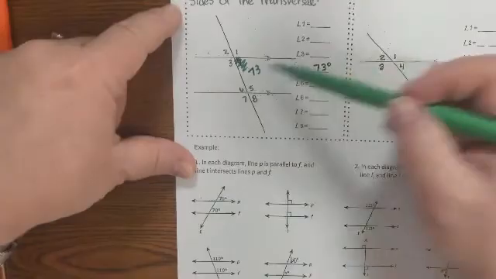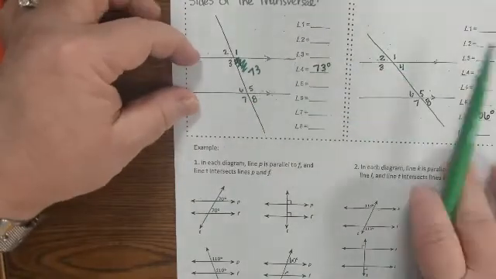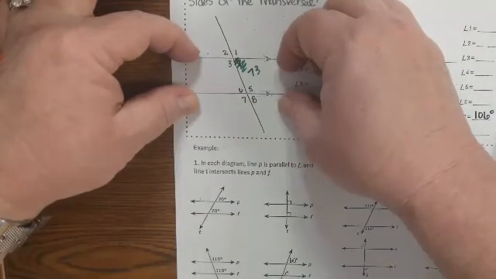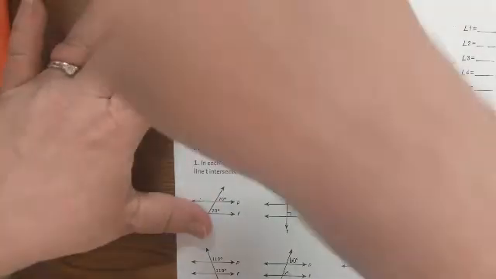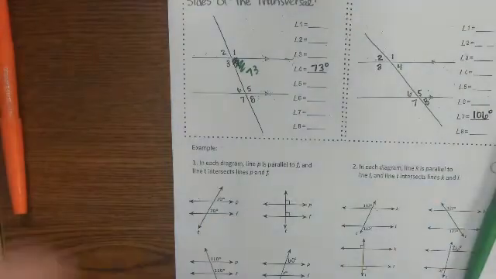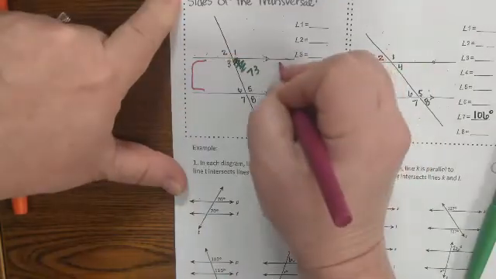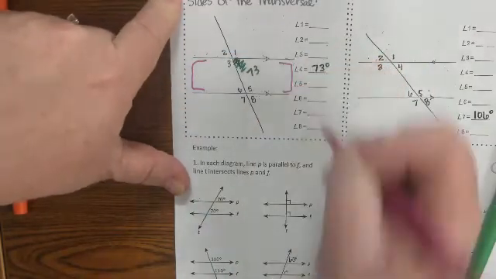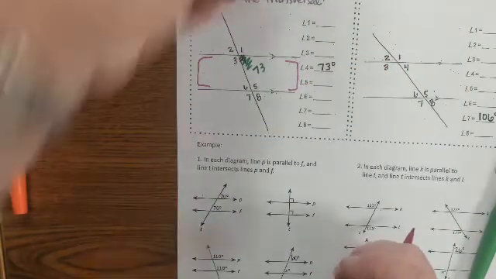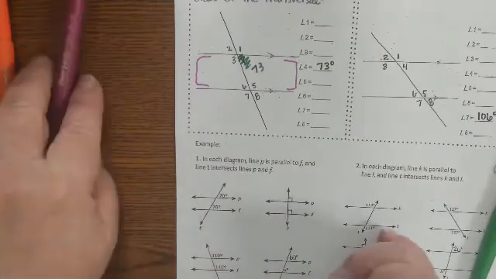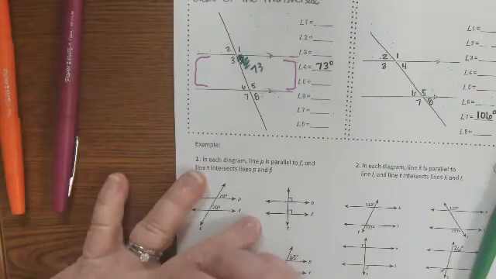Well, here's my two lines, and by the inside I mean this area right in here. Okay, I am going to highlight that for you just so that you kind of understand. It's on the inside. So in other words, it's inside the lines, all right? Not on the outside of the lines. That's what I'm talking about when I'm saying inside, all right, and outside.